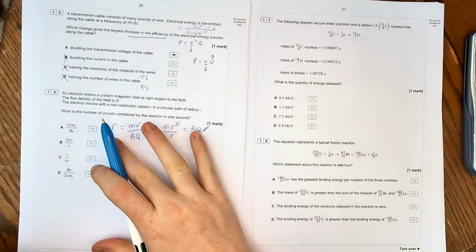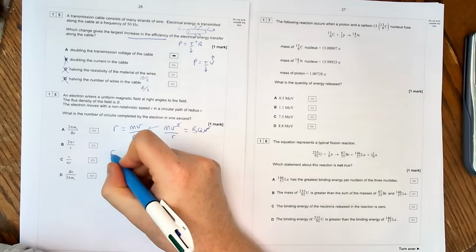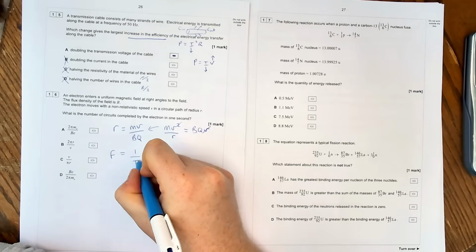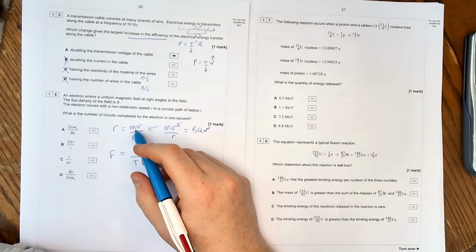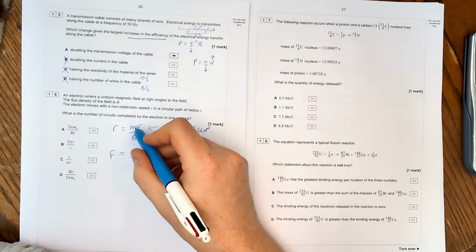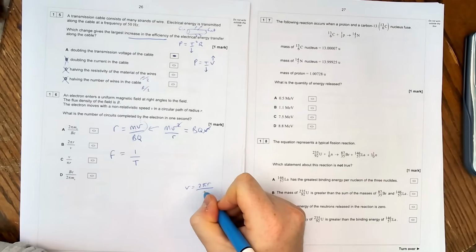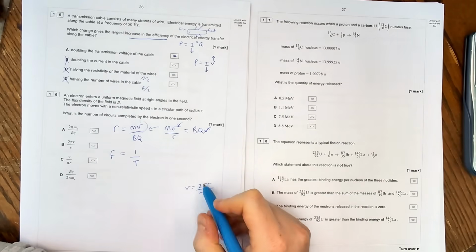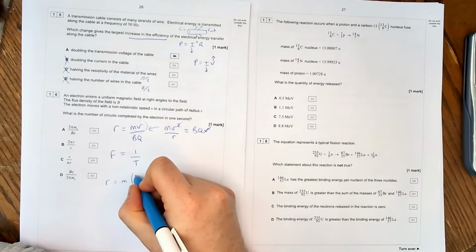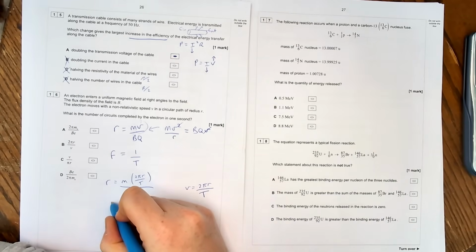Once we know that, and the number of circuits in one second, we're basically going to work out the frequency. So frequency is equal to 1 over T. So we need to find an expression of a time period to get into this equation here. So what we're going to do is sub out v for v equals 2 pi r over the time period. So r equals m and then 2 pi r over T, and then over Bq, just subbing that in.